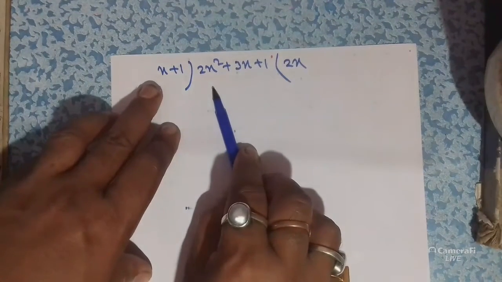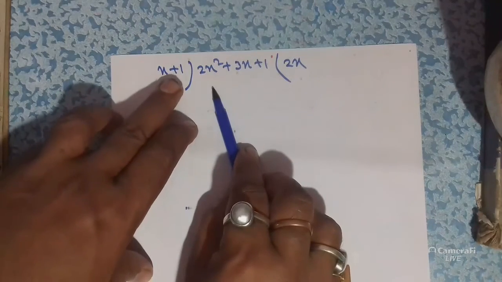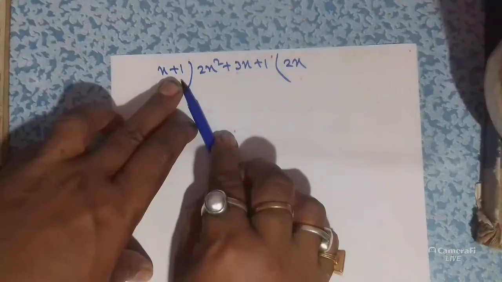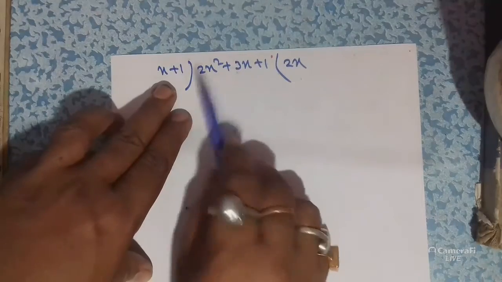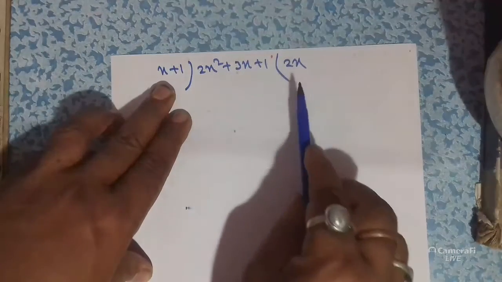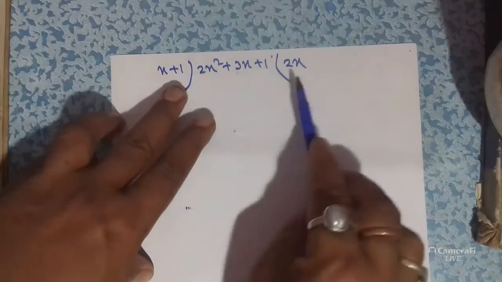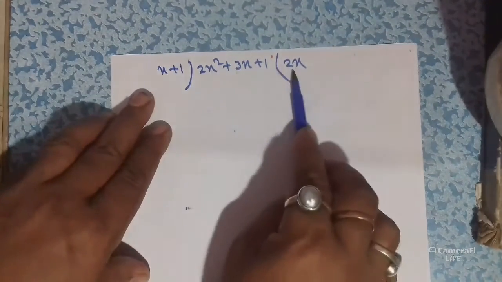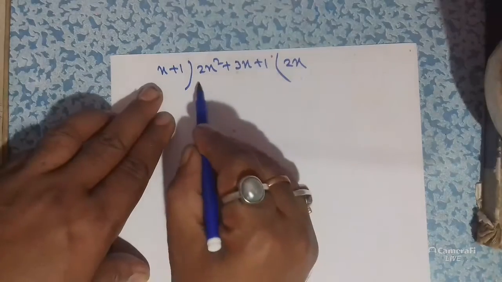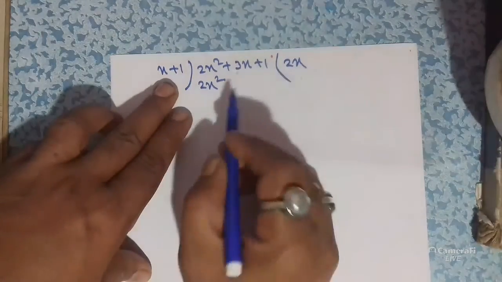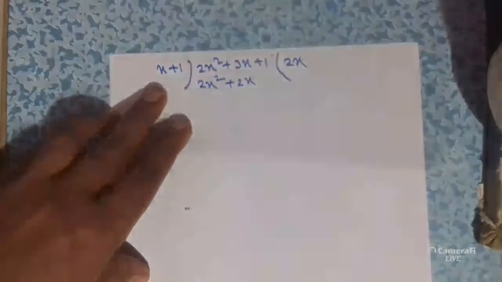But we have to multiply 2x with 1 also, because x plus 1 is a polynomial. So 2x multiply x is 2x square and 2x multiply 1 is 2x.